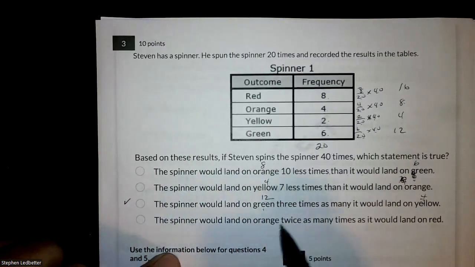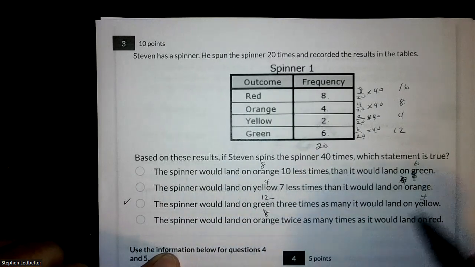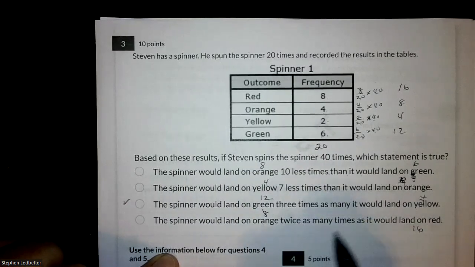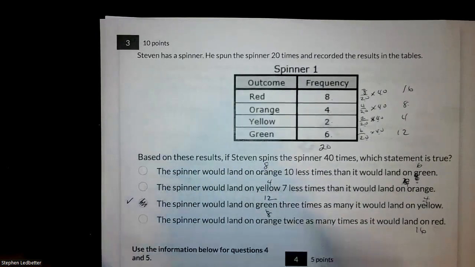The spinner would land on orange. Orange, we said, was 8, twice as many as the red. Well, the red is 16. Well, orange is not twice as many as the red. It's the other way around. So that is a no. So this is my answer.